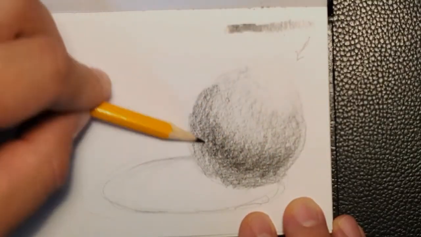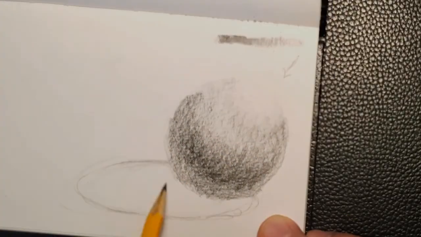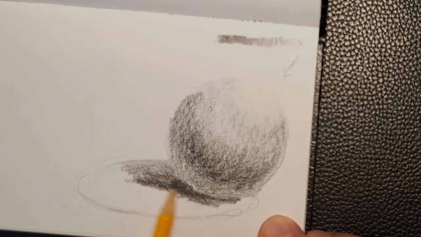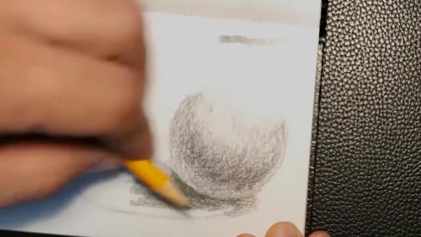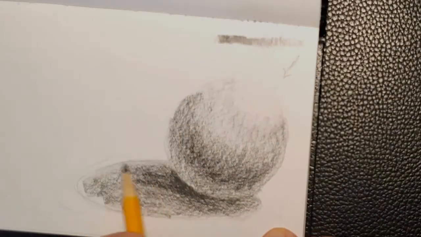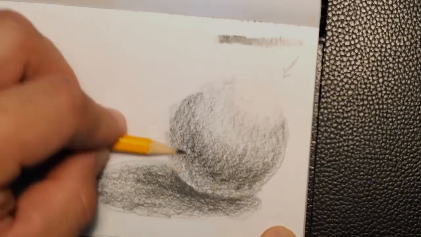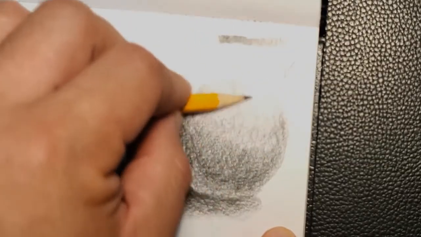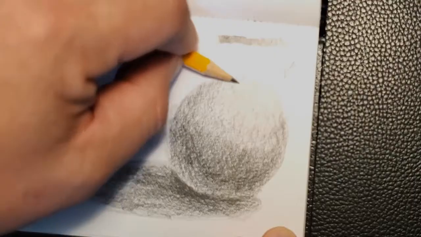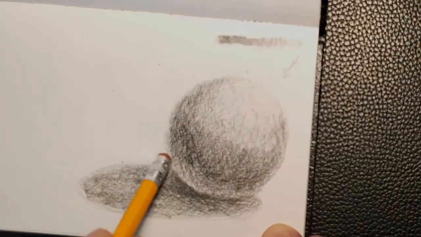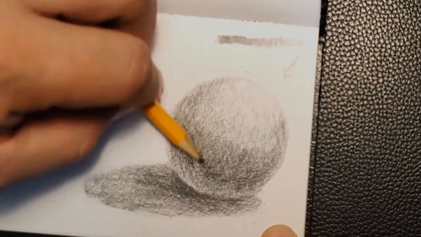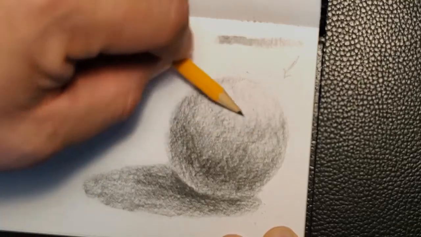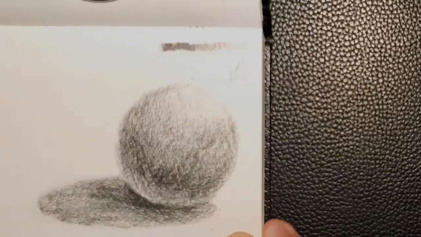I have my highlight fading into the midtones, the mid grays, and then that starts to flow into the core shadow, where light or shadow is getting trapped between light that's coming from up top and light bouncing off of the table or ground back into the sphere. So you have your core shadow, and then you have your reflective light, your occlusion shadow, which is tucked in right underneath the sphere, and then you have your cast shadow. Okay.